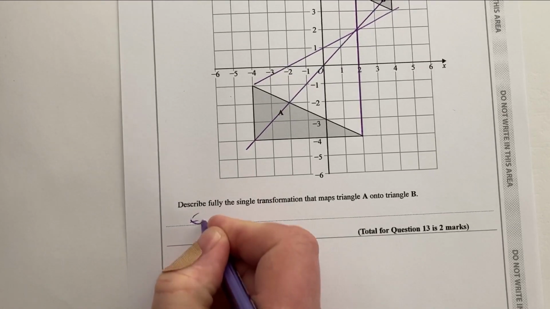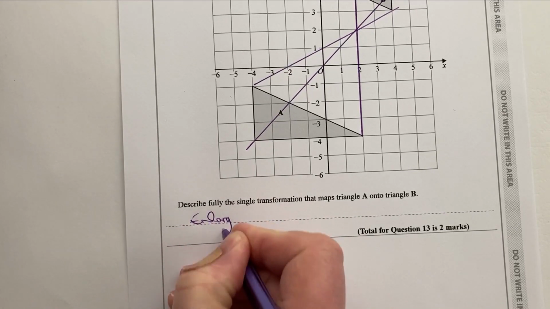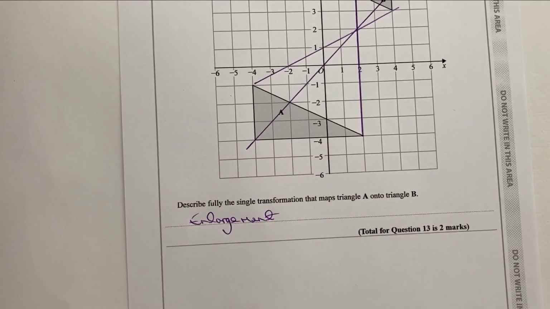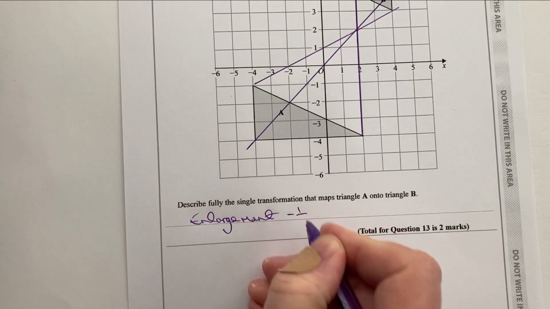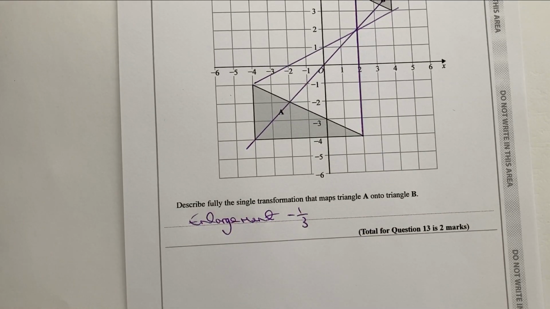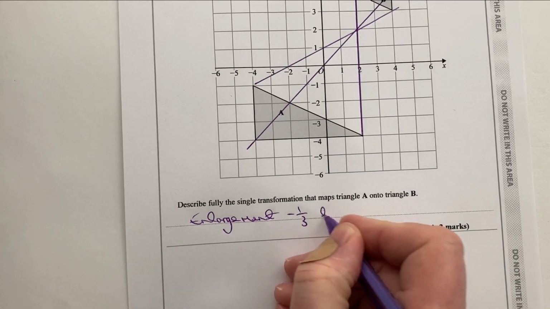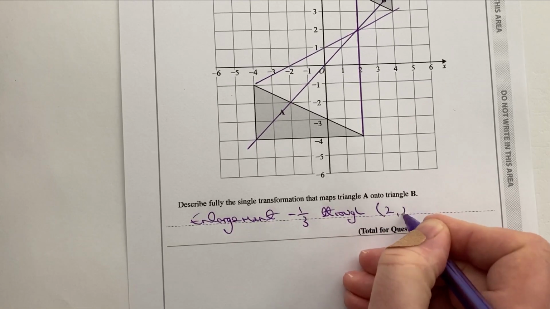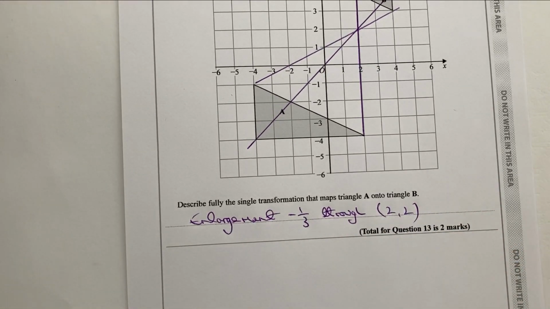Again, if you're not sure about any of these things, please add a comment below on the channel or on the video, and I should be able to give you a playlist that will explain these things in a bit more detail. So it's an enlargement of -1/3 through the point 2, 2. Okay, hope that's okay for you.